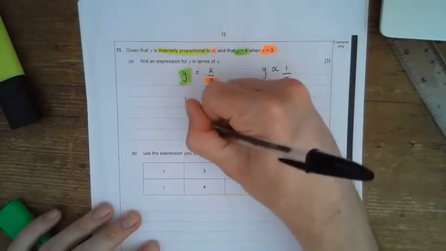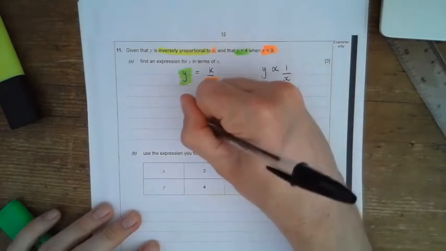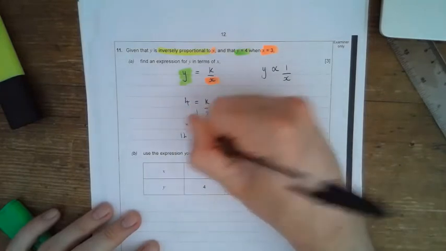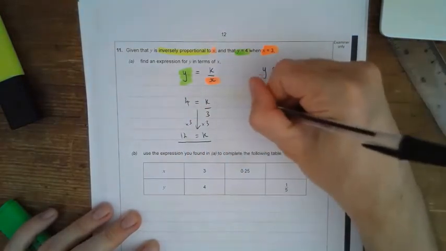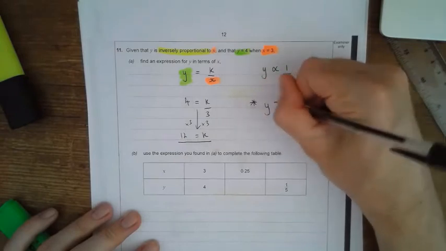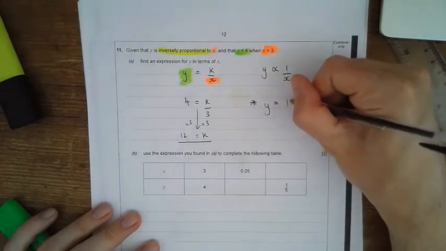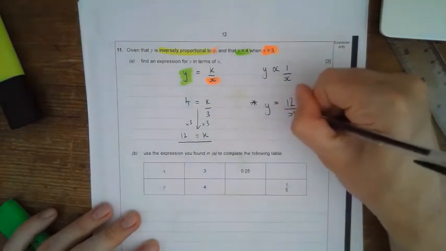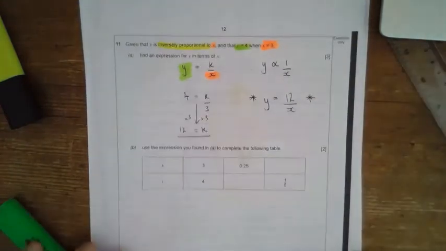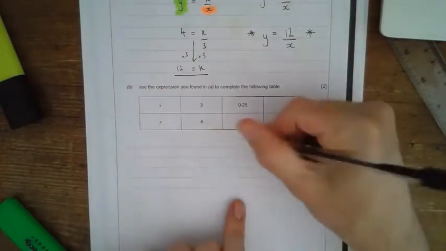I'm now going to rearrange that by getting rid of the divide by 3. So I'm going to get a value of k, which is 12. And what I must do finally is write my new formula, which is y equals k, which we've just worked out, is 12 over x. Okay, you must write this statement here. And that's going to help you work out these bits here.